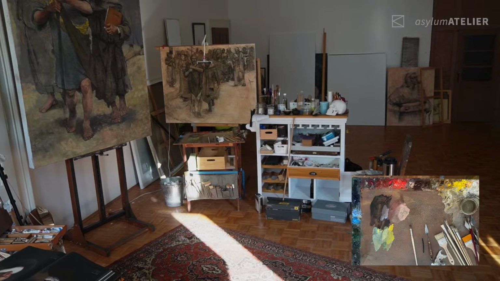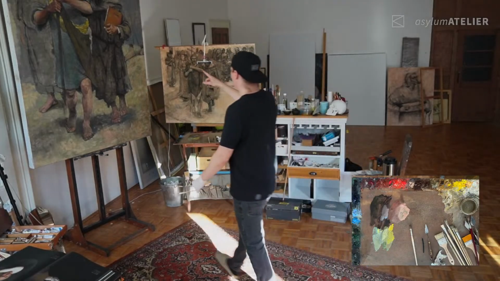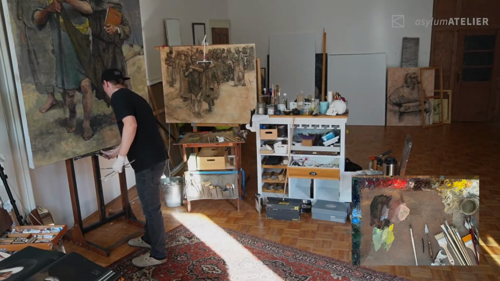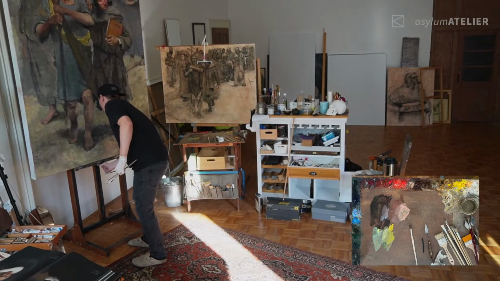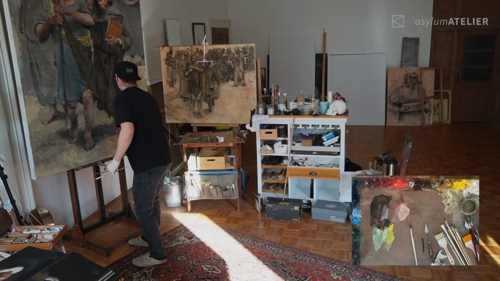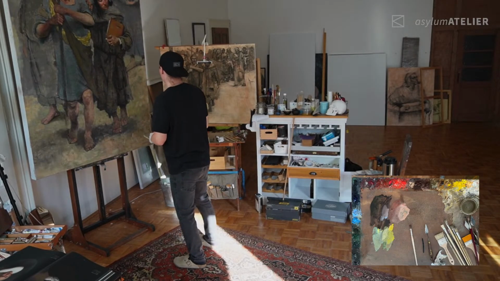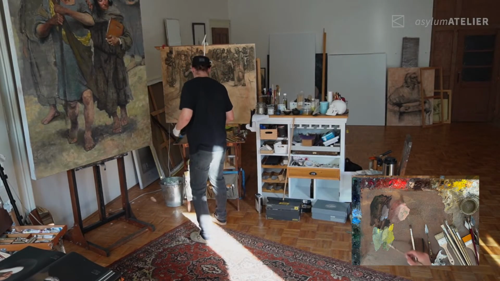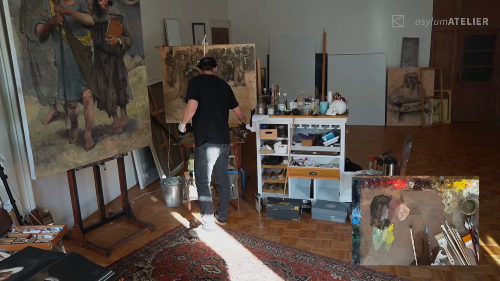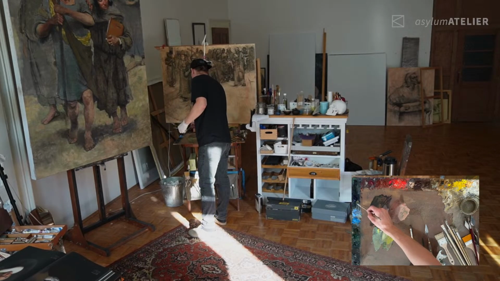I have to change this, otherwise it's going to bother me a lot. So with this, a little bit of the blue.